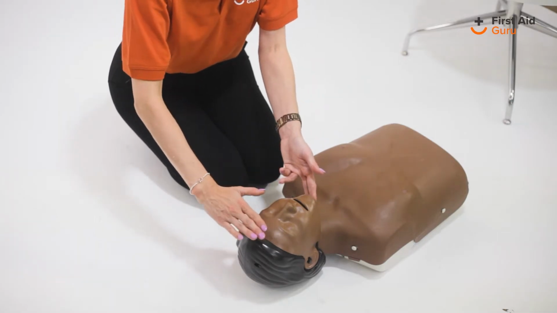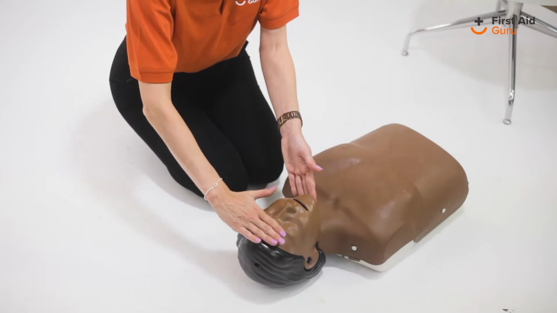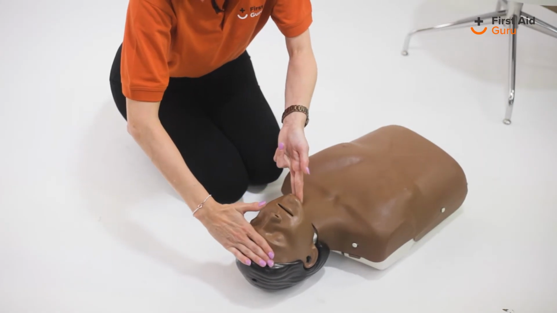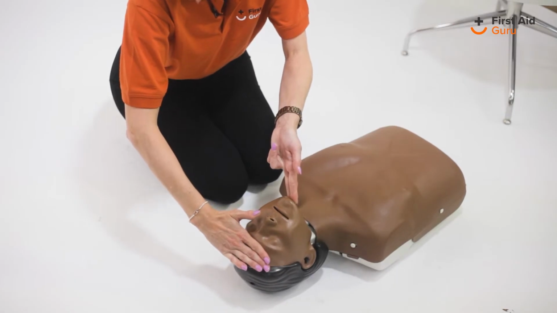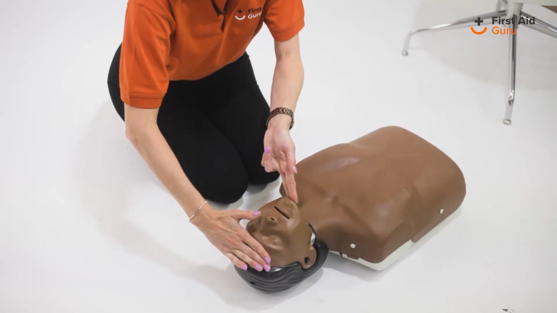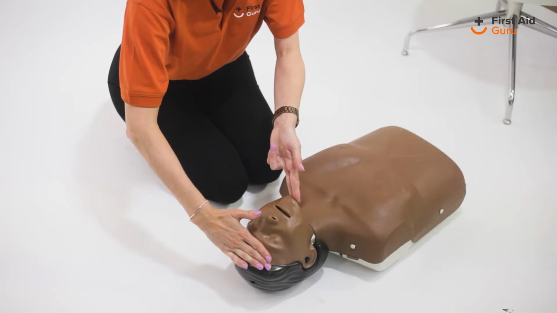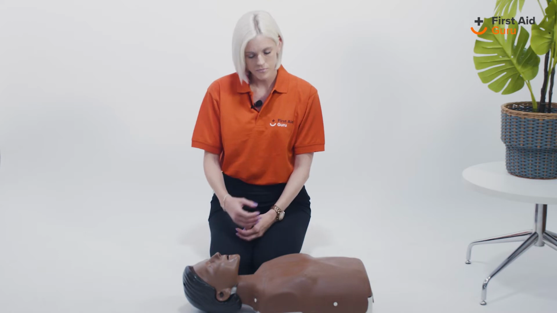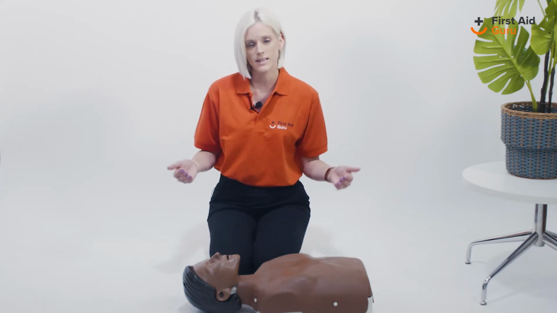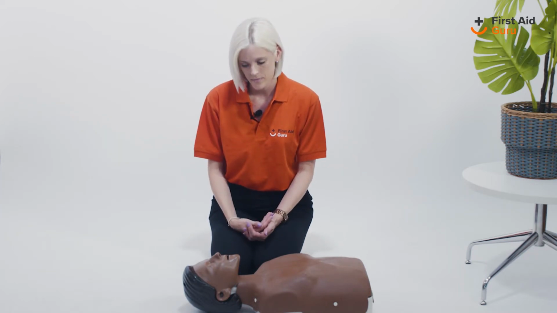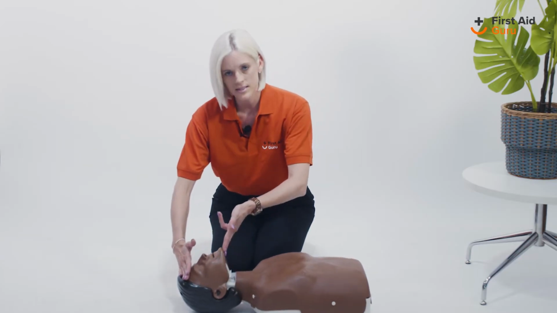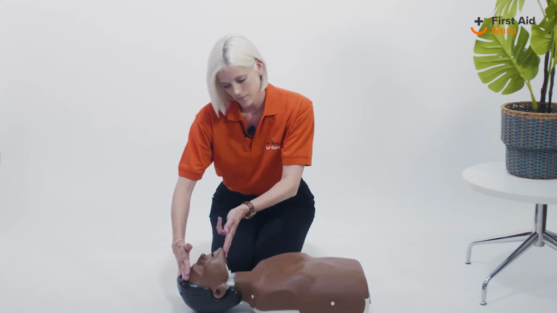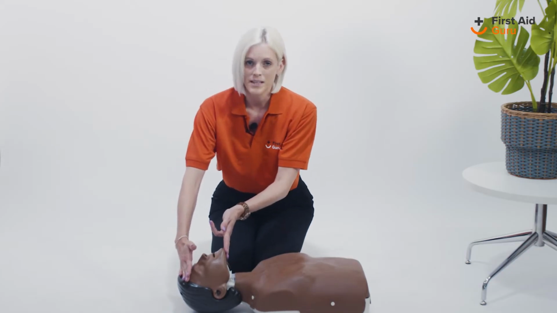And then what we want to do is open the airway. So we're going to put one hand on the forehead and 2 fingers underneath the chin and do a head tilt chin lift in order to open the airway. So by doing that, we may have already preserved their life. So by them relaxing, if they're unresponsive, all their muscles could relax and the tongue could block off the airway. By doing this, this has taken the tongue off the back of the throat and potentially enabled them to be able to breathe.